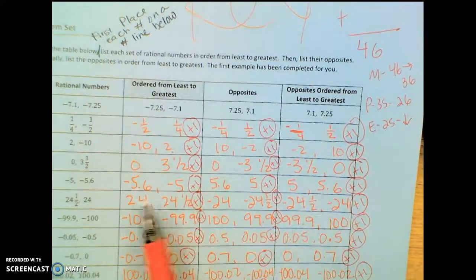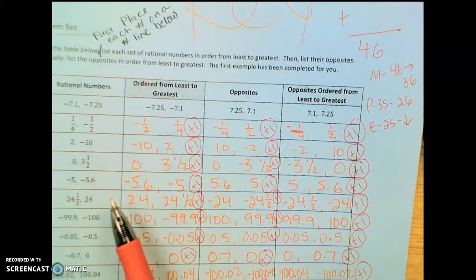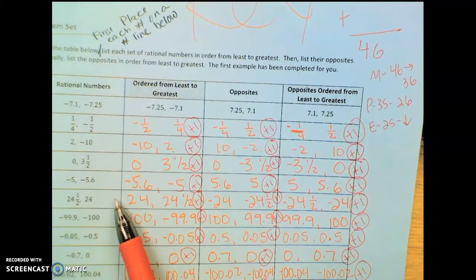Now we get into little trickier ones where they're both negative, so automatically they're both to the left of 0, but which one's farthest to the left?